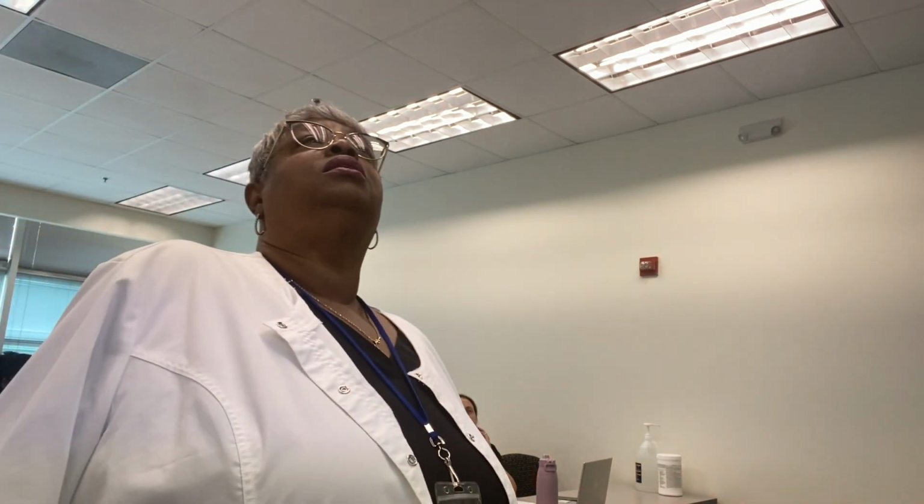Assessing: the primary source of information is the patient. Assessing, diagnose, outcome, implementing, evaluation. So you see that card, it never changes. It'll always be the same.